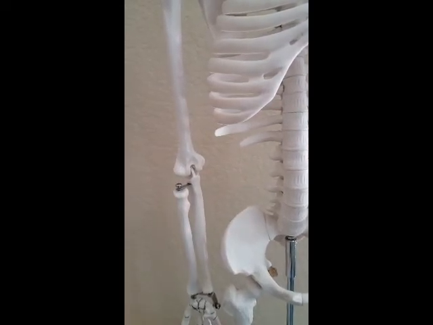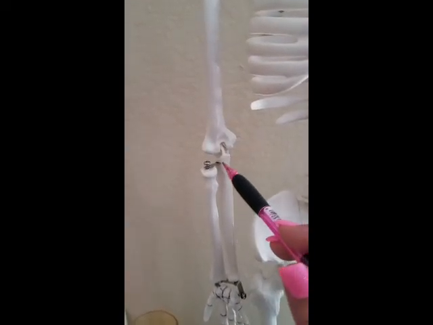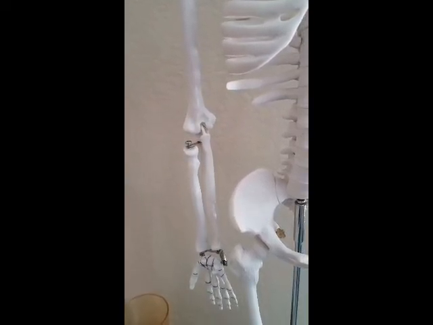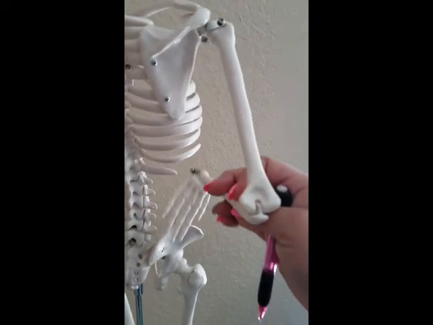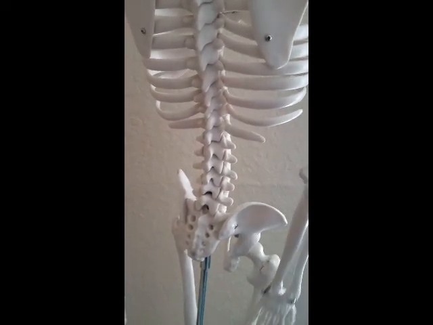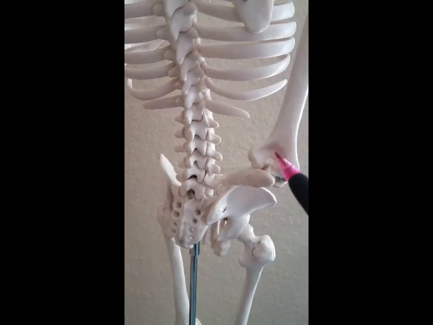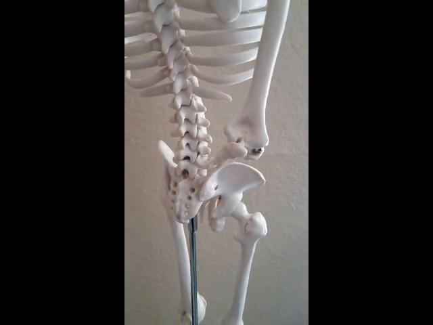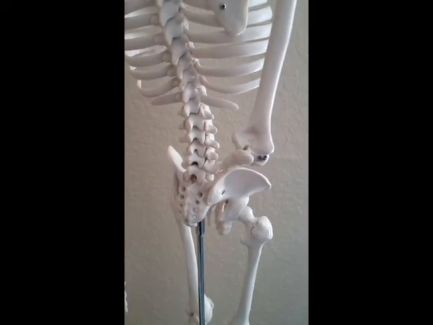The trochlea is right in there as well, and that also articulates with the ulna and the radius. Finally, the olecranon fossa, which we need to turn this around to see, is this area here. And the ulna is what goes inside of there.